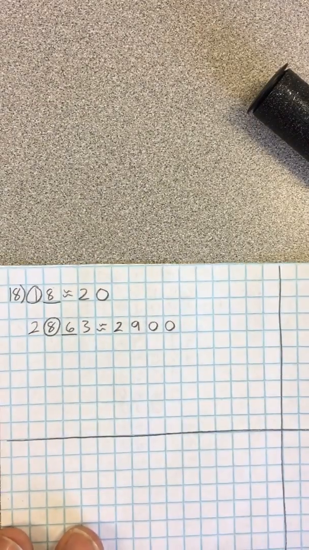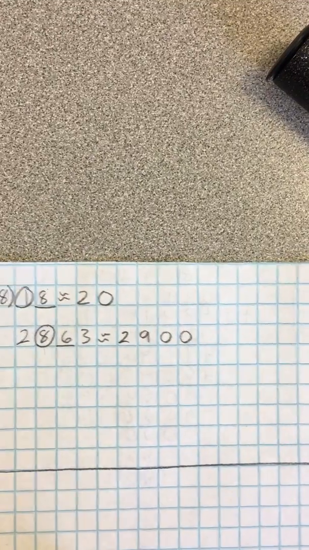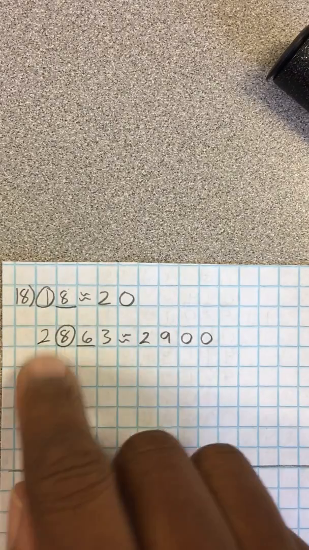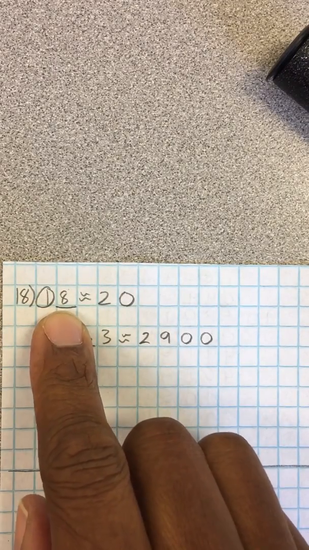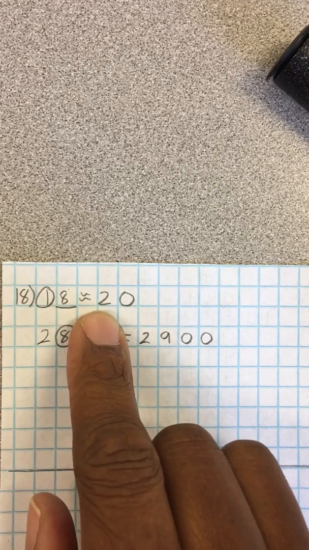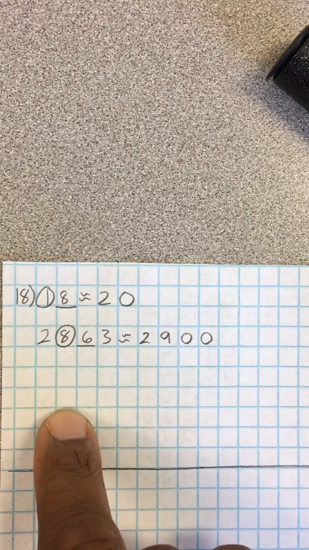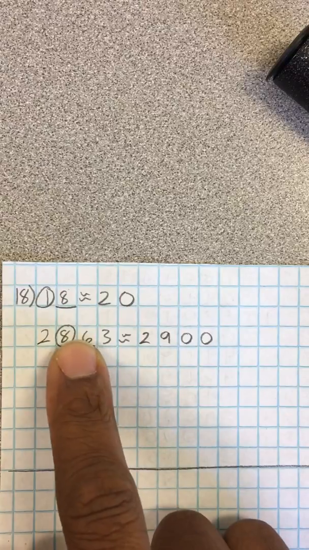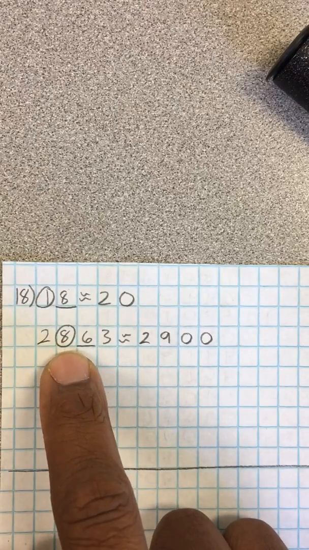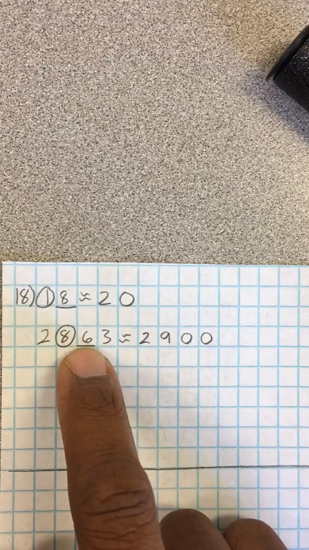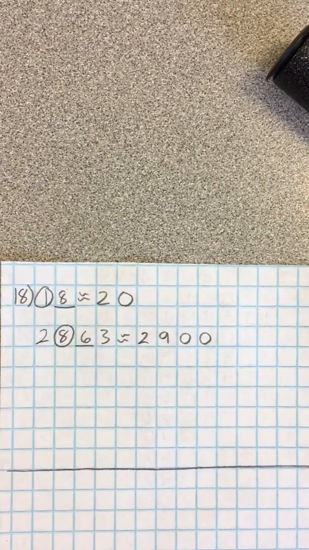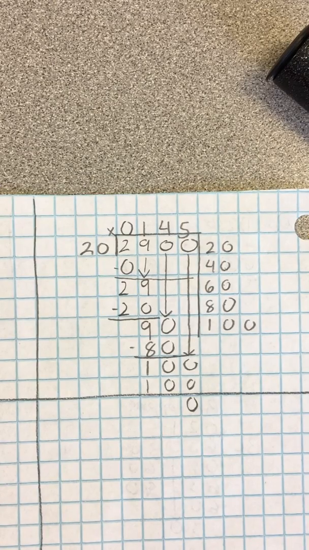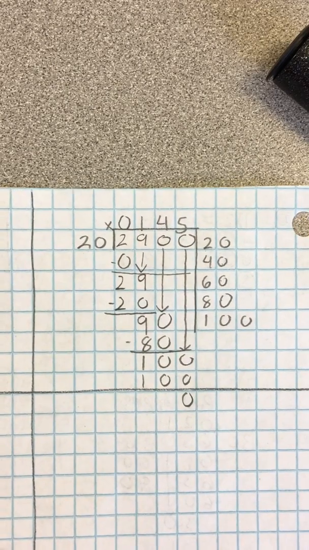So 18 doesn't have a hundreds place, so we'll just round that off to the nearest 10. We'll circle the ones place. The number behind it is 5 or more, so that means our 1 would become a 2. That'll become 20. For 2,863, we'll circle the hundreds place. Underline the number behind it. The 6 is 5 or more, so my 8 becomes a 9, so that becomes 2,900. And then we will divide.